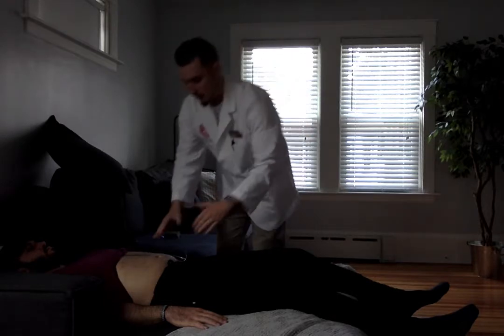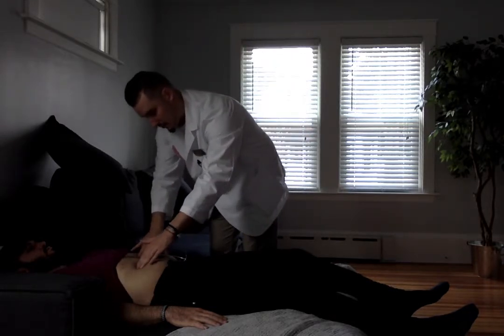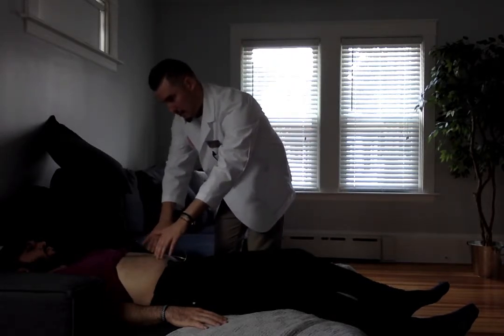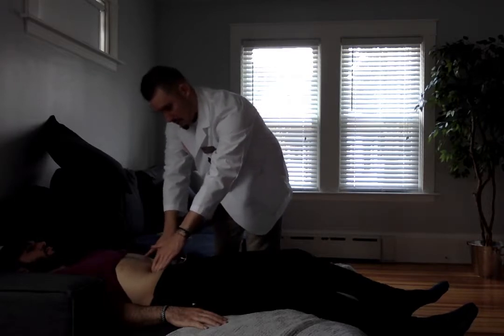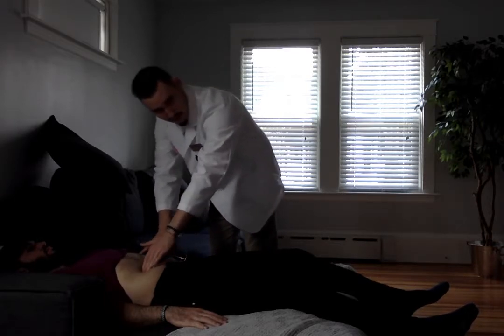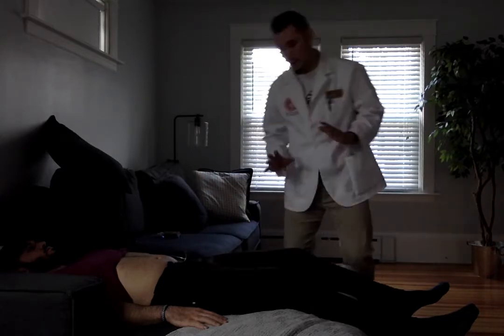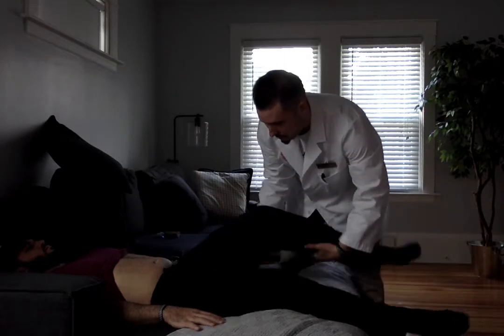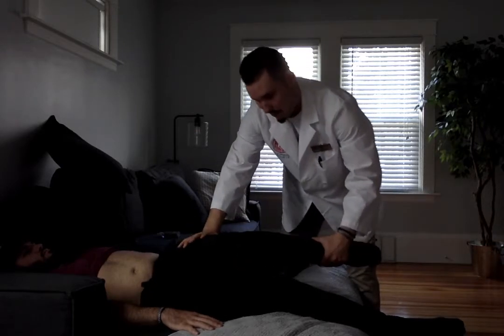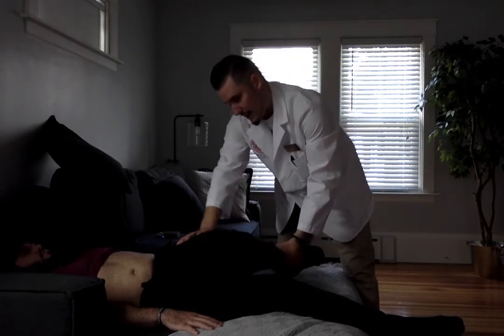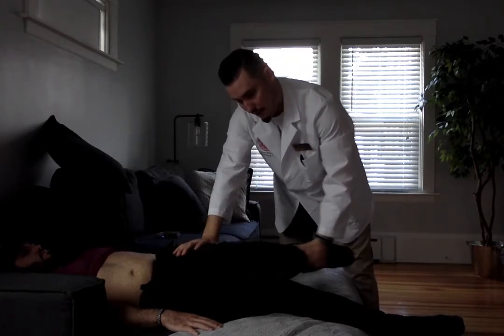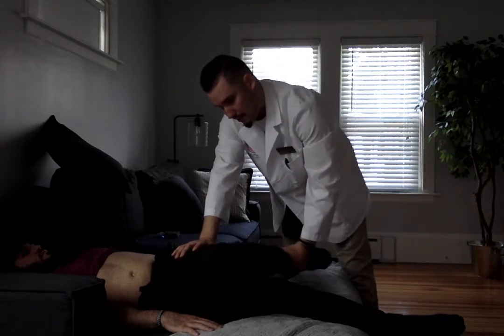So first, I'm going to check for rebound tenderness. So push off. Do you feel any pain there? No pain. Okay. Okay, so next will be the iliopsoas sign. So what I'm going to have the patient do, I'm going to have him roll over on the left side here, and now I'm going to put pressure here, bend the knee, and if he feels pain over here in the hip area, that would be a positive sign.